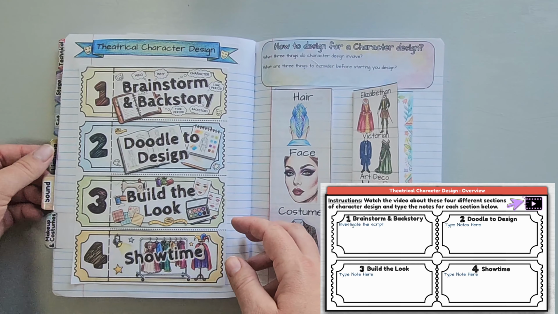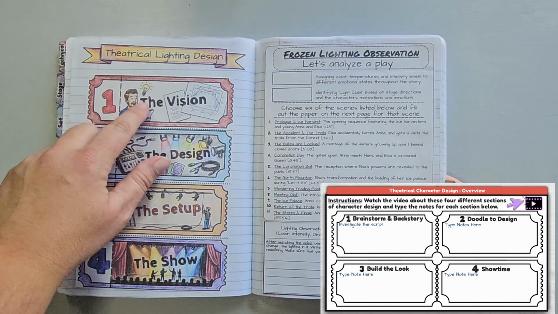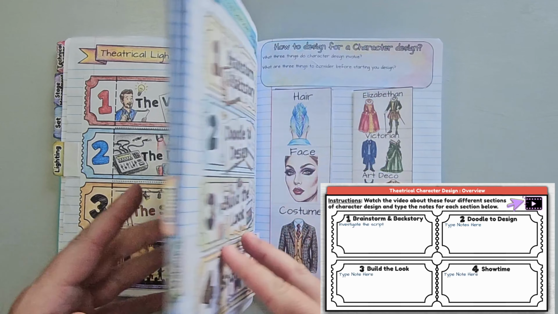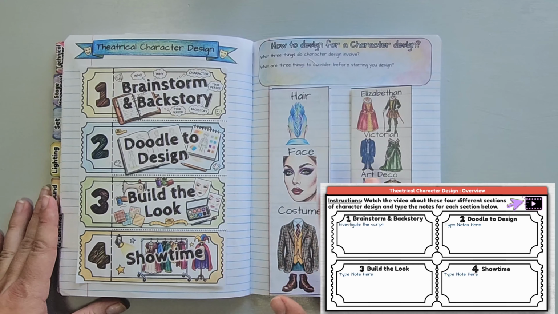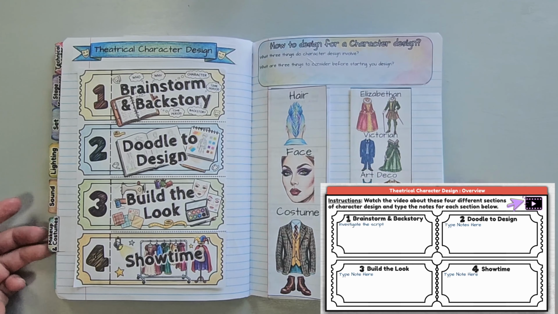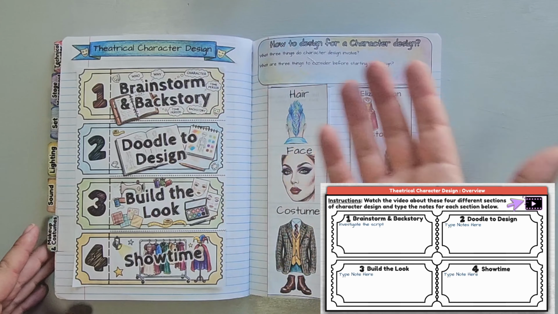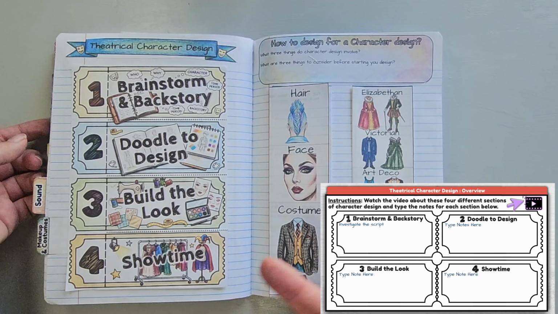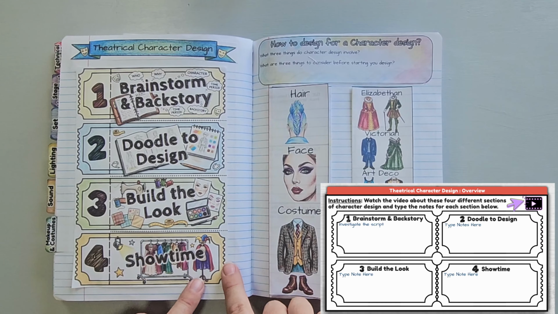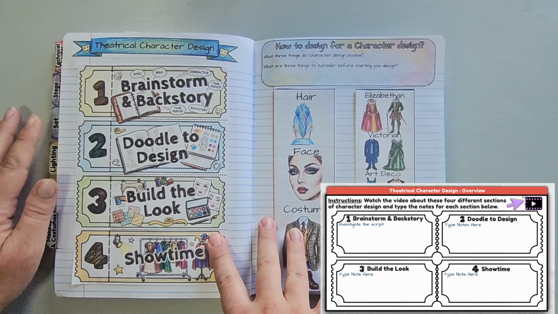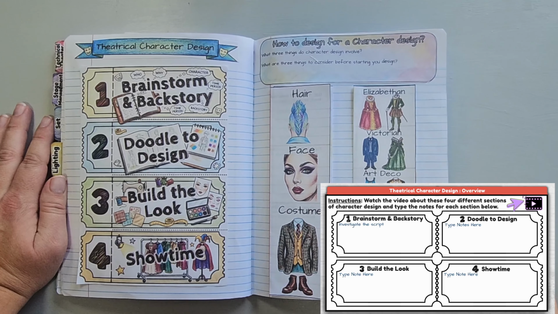I do an overview with each of my units. I've also used these overviews previously when I had a drama club, when we would come and meet after school and we would go over all of the jobs in theater, script writing, lighting, setting, everything like that. And we would just do this. And then that can help them choose what classes they wanted to take from me in the future.